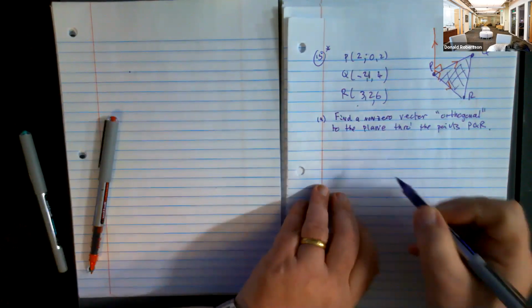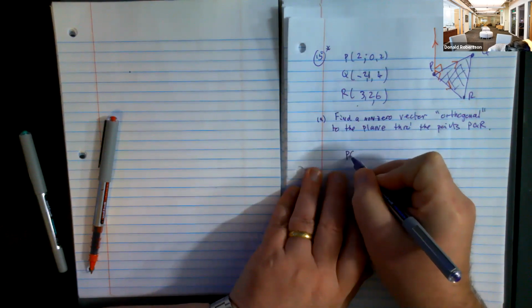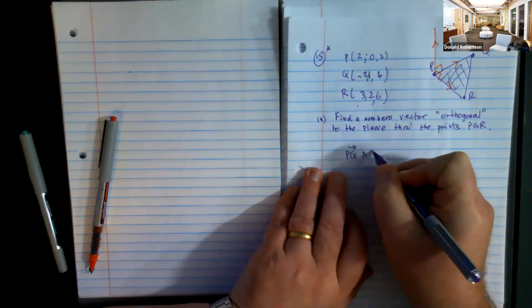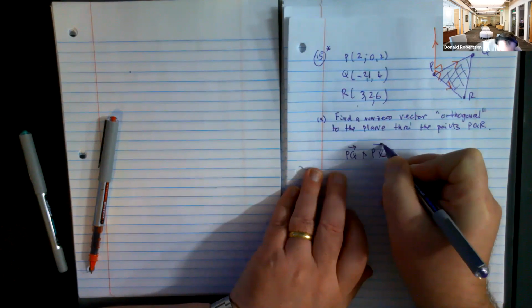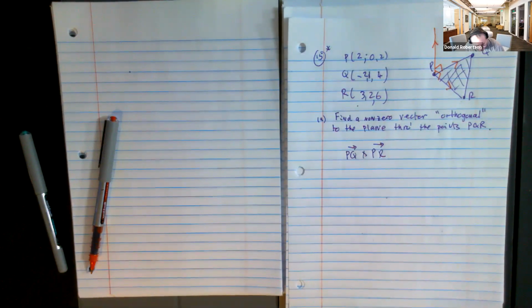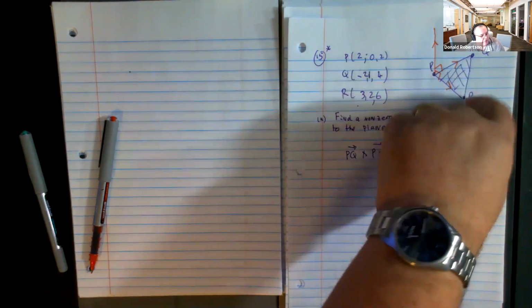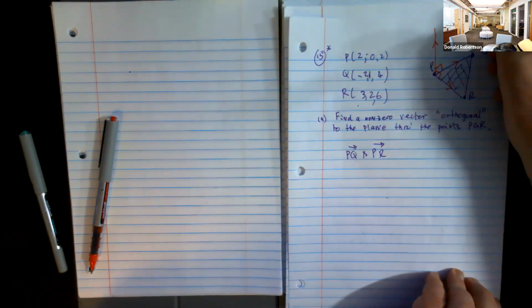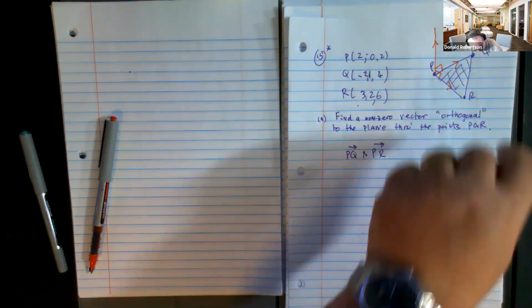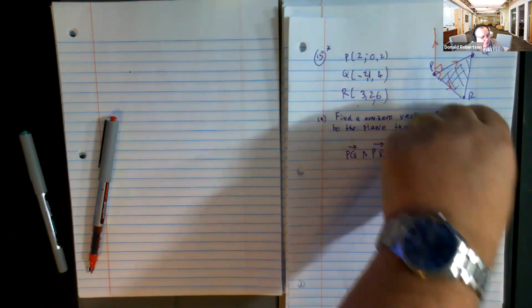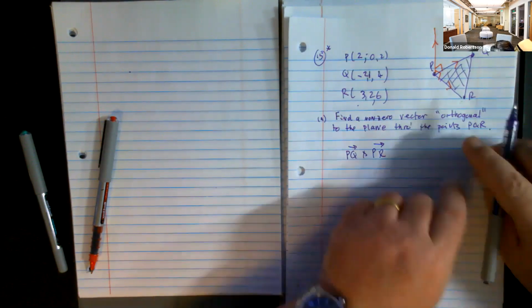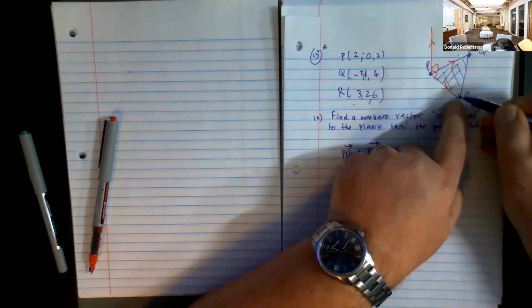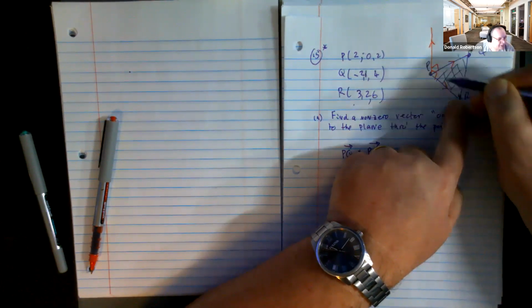We are trying to find that. Now, I chose PQ and PR because I felt like it. If I decided to do it over here, which there's nothing wrong with, wouldn't it be QP and QR? And if I wanted to do it here, which I'm not going to because it would mess up my picture, wouldn't it be RQ and RP?